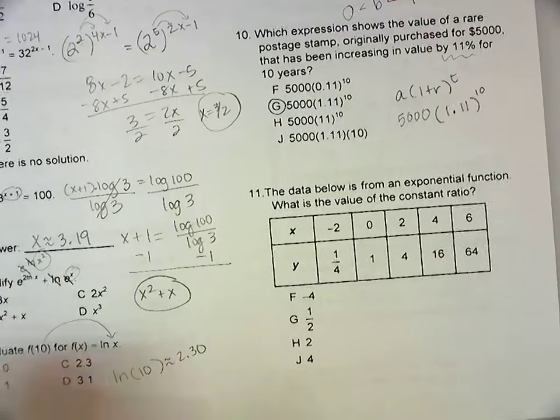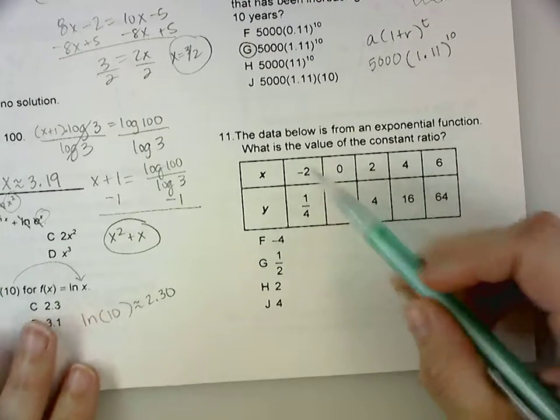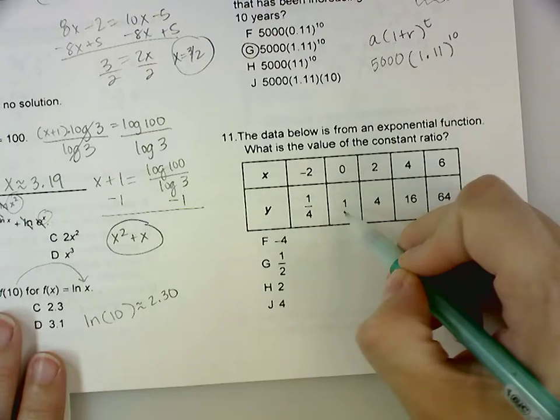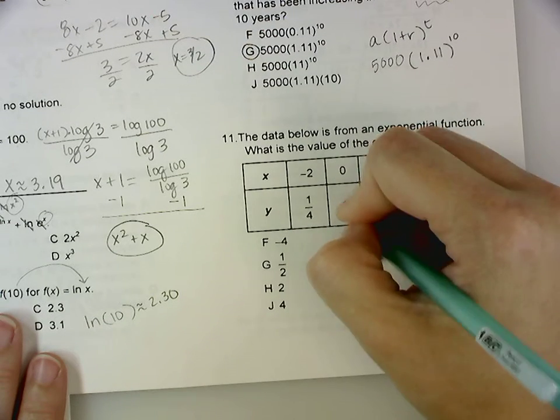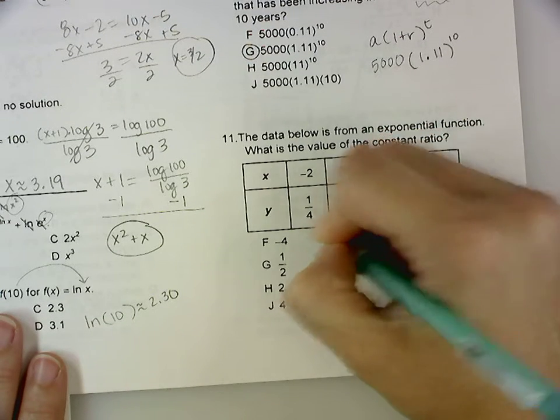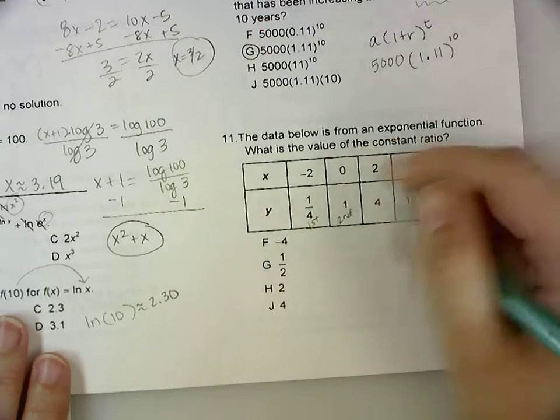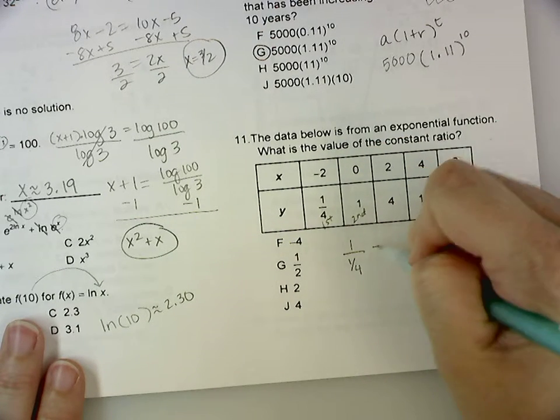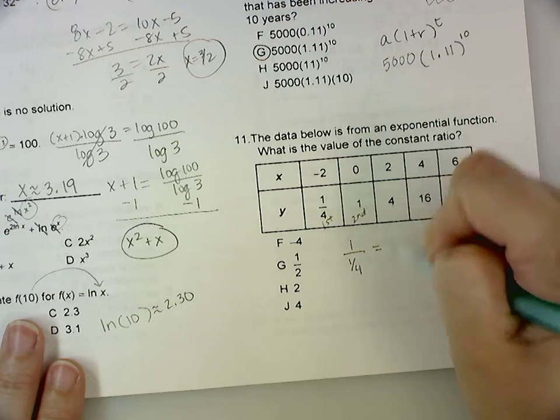Okay, so 11, this is another one about the exponential function. What is the value of the constant ratio? So remember, like I did before, you're always going to take your second term and divide it by the first. So this would be 1 divided by 1/4, and that should be equal to 4 over 1.